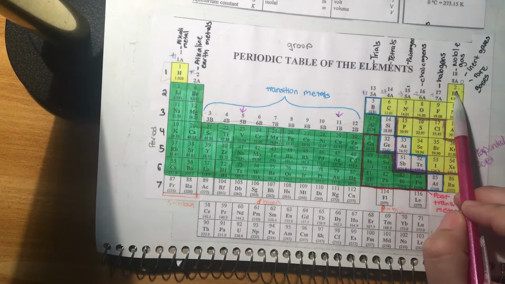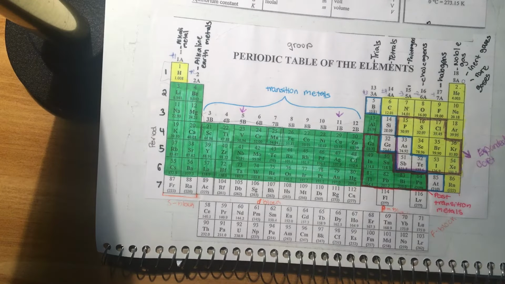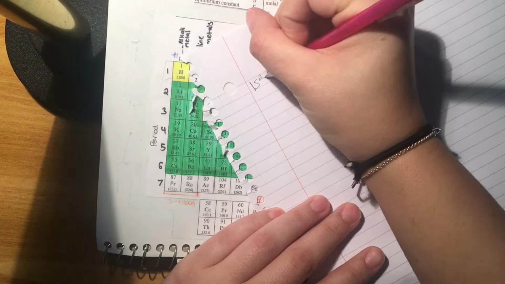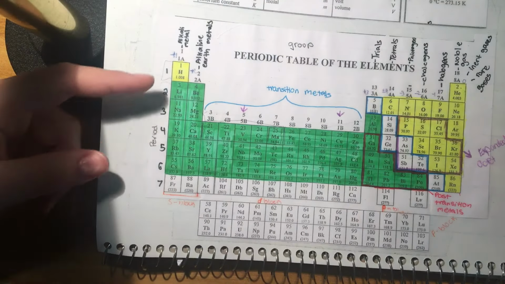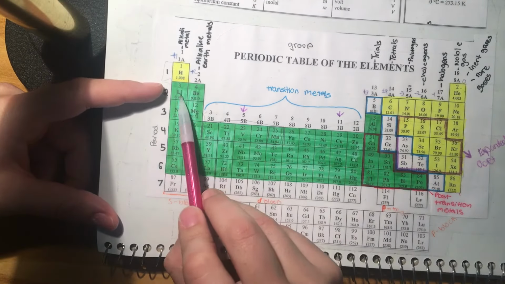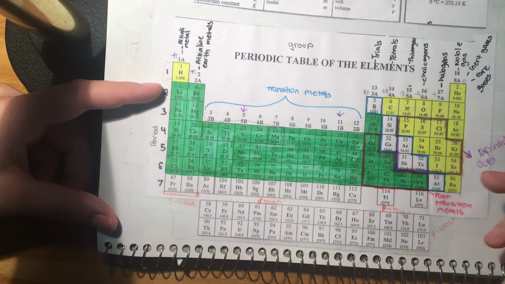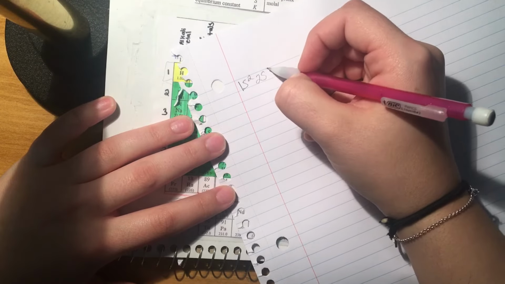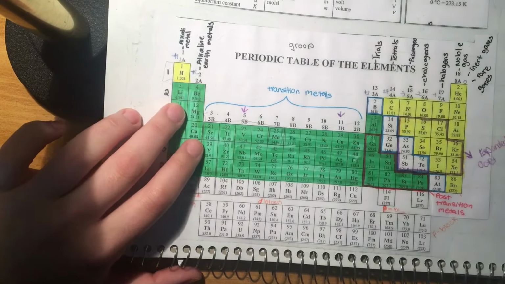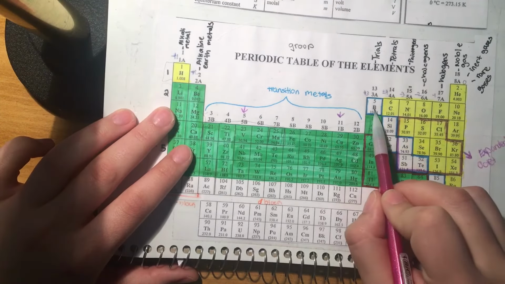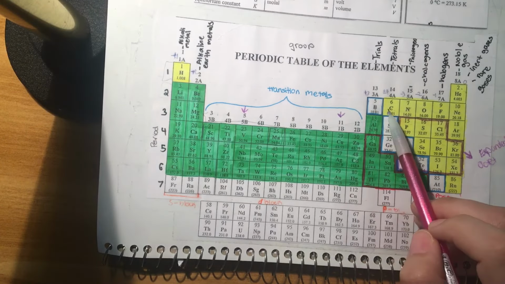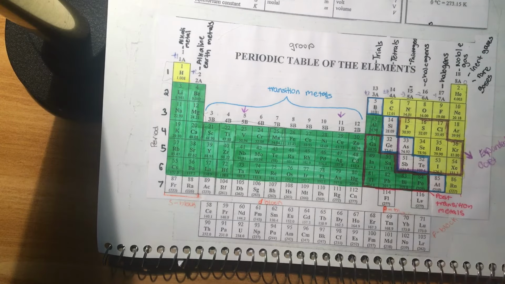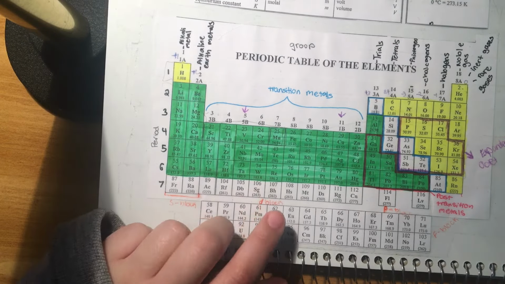Right off the bat, we can start looking, and we can see that 1s1 and 1s2 are filled. So I'm going to go ahead and write that. And then we're going to go to the second line and see that 2s1 and 2s2 are filled. So I'm going to write that too. And then I'm going to go over to the 2p. So 2p1, 2p2, 2p3, 2p4, 2p5, and 2p6 are all filled as well.